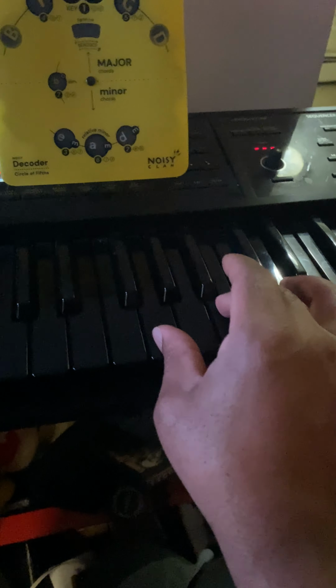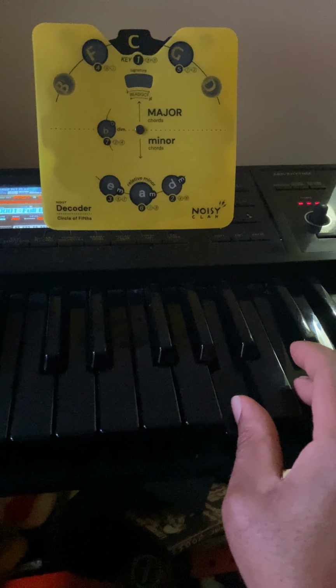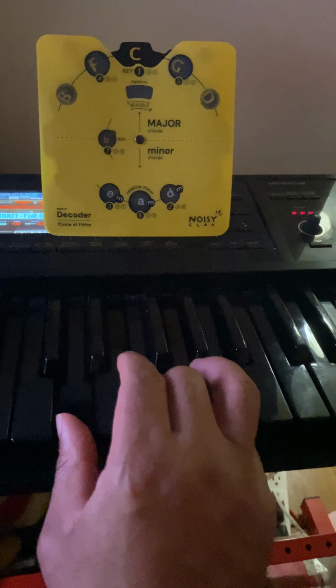All right, let's do this again, one more time. Let's do C. Then let's do G, right? Then let's do A minor. Then let's do D minor, right? D minor, and that would be my four-chord progression for the chorus.